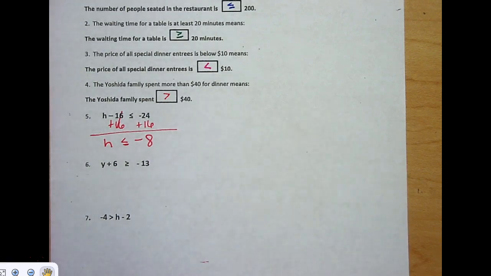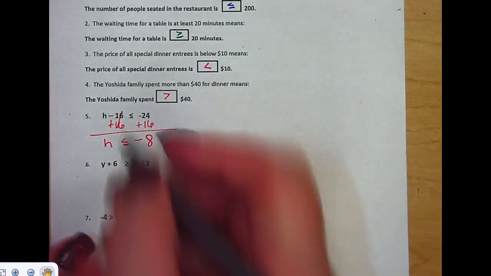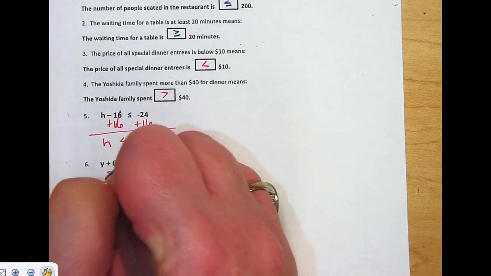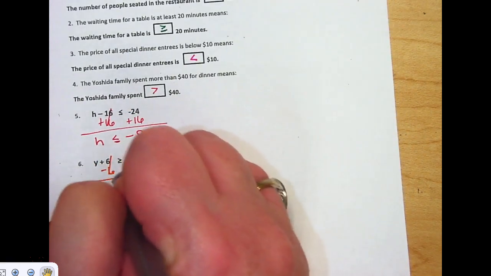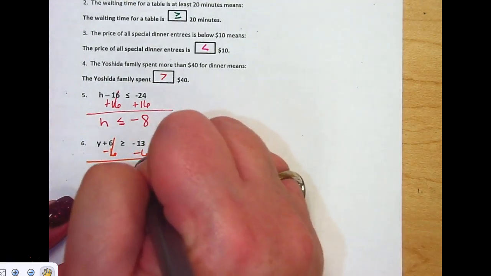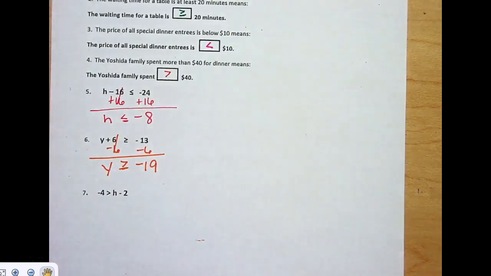Okay, let's try the next one. Y plus 6. What do I need to do? Subtract 6 from both sides. And you're left with Y is greater than or equal to negative 19. And last one, negative 4 is greater than H minus 2. This one's different. What do we need to do?